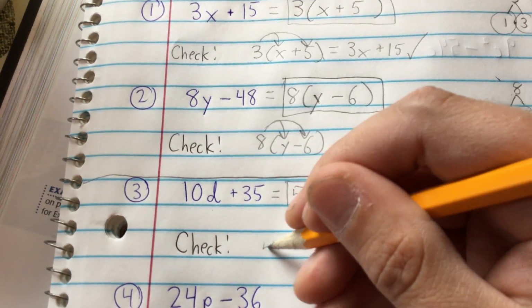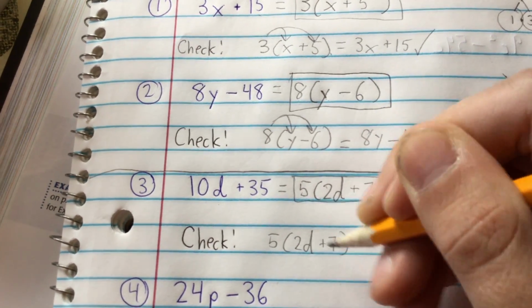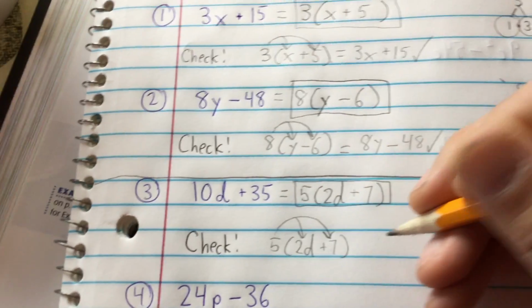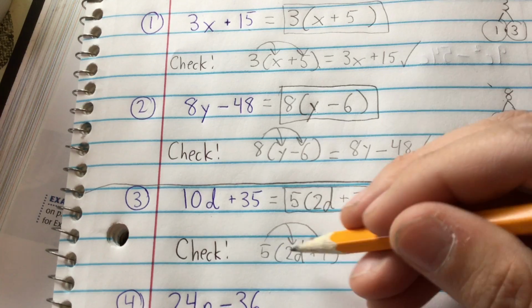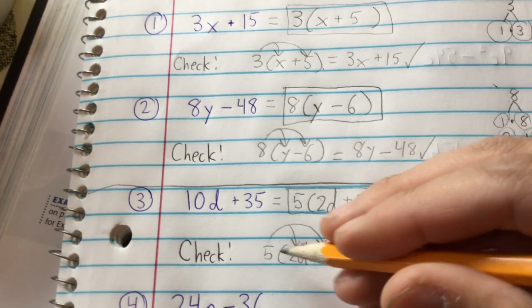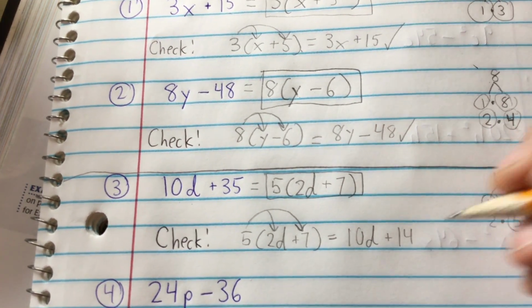You can check your work by doing the distributive property. So if I distribute the 5, 5 times 2d is 10d. 5 times positive 7 is positive 35.